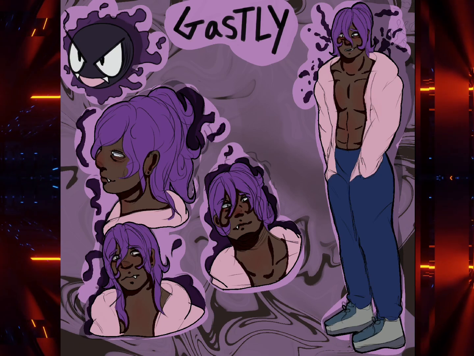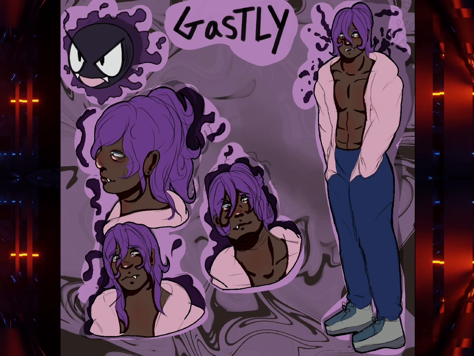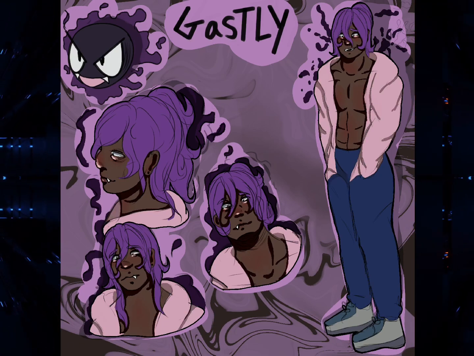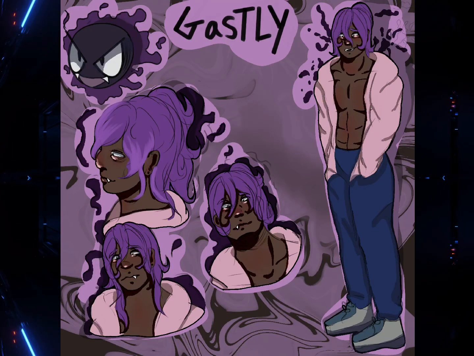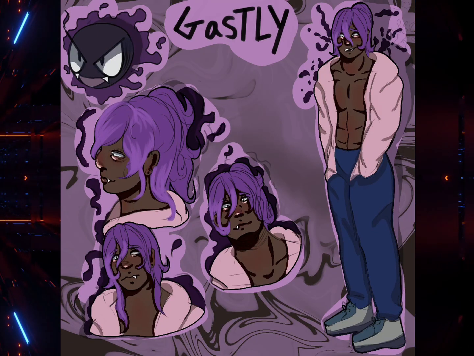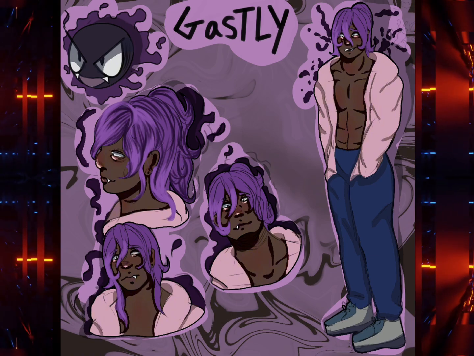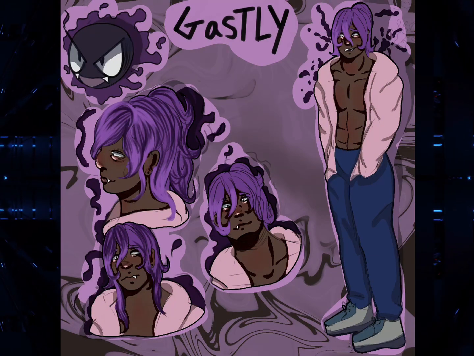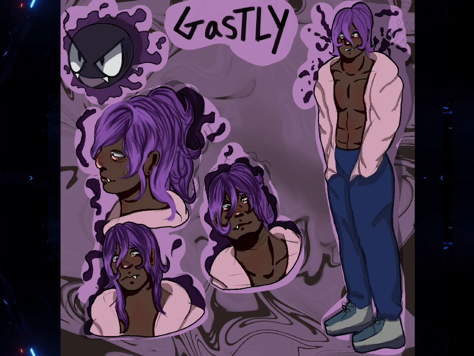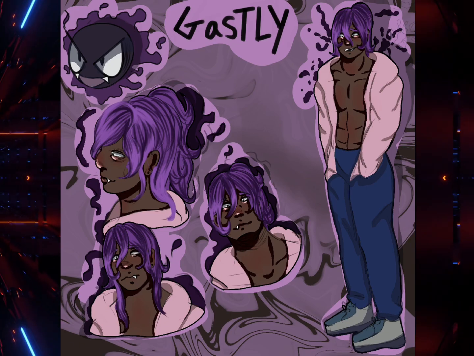I figured pink because it's closer to purple, and blue is also pretty close to purple, a few shifts and it's purple. That's all I really have to talk about in this one. I think his design turned out pretty well though.